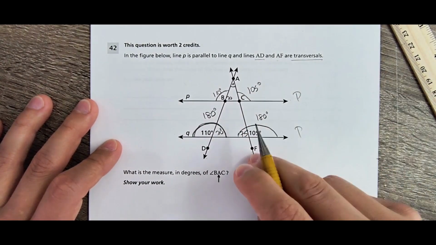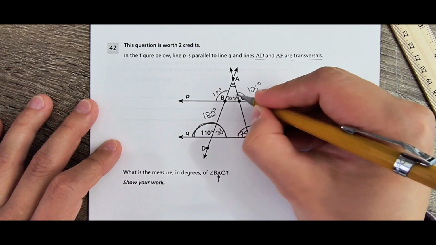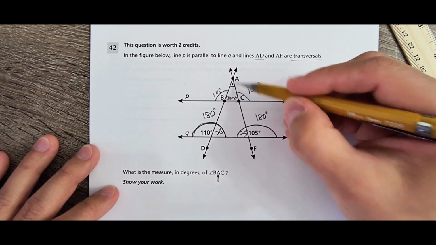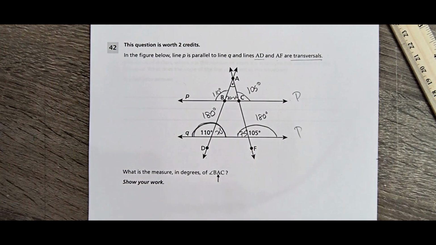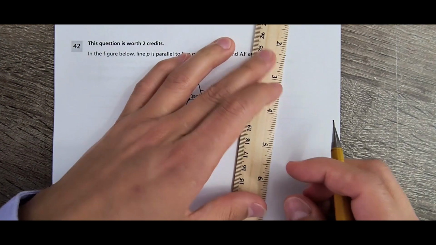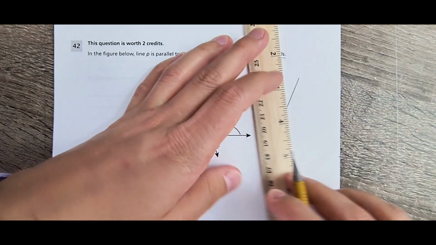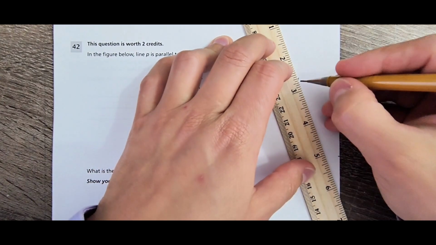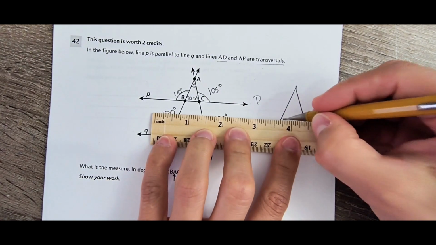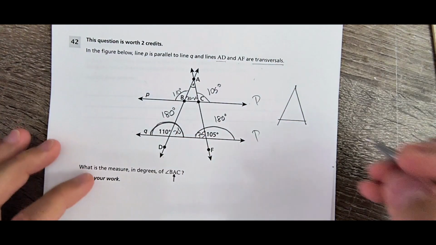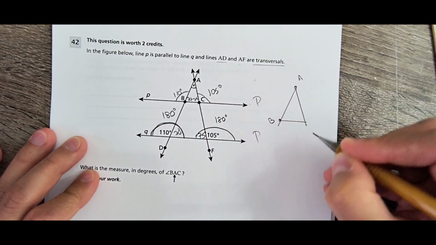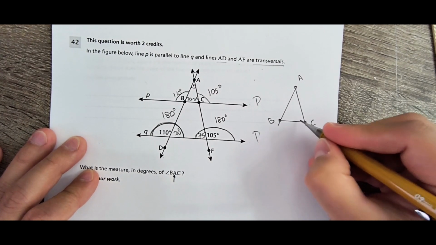Now, as you can see, ABC is a triangle. This is forming a triangle. Let me zoom it in for you so you can see it even better. If I draw this triangle real quick right here, just the piece that we're looking for, this is how this triangle will look like. This is B, this is A, and this is C. And we know this is 75, we know this is 70, and we're trying to find this.